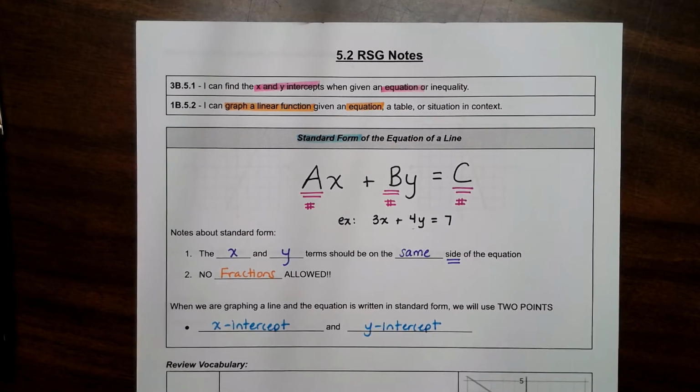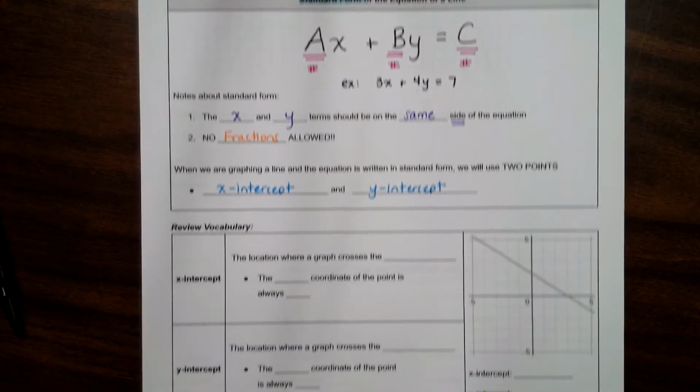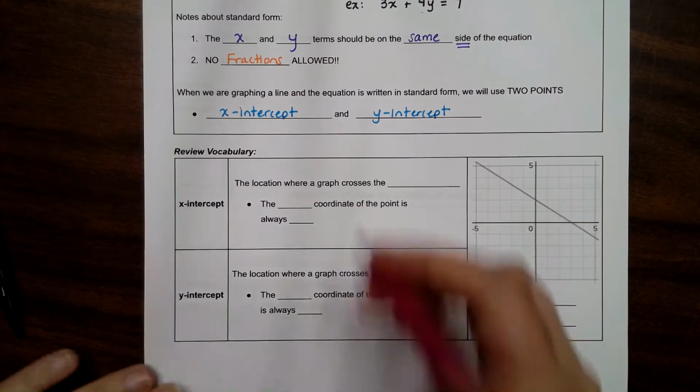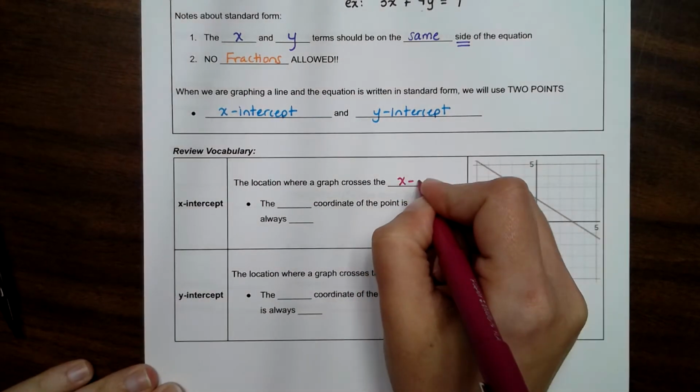So the next part of our notes, what we're going to do is review what the x and y intercept of an equation of a graph are, and then we will practice actually finding the x and y intercepts and using those to make the graph of a line. So let's review. Earlier this year, in Module 3, we learned about what are called the x and the y intercepts. The x-intercept is the location on a graph where the graph crosses the x-axis.